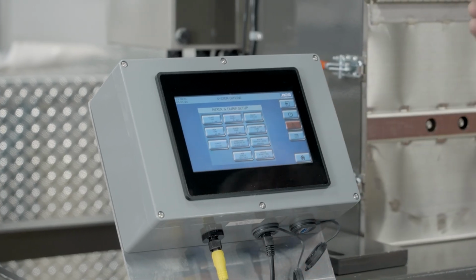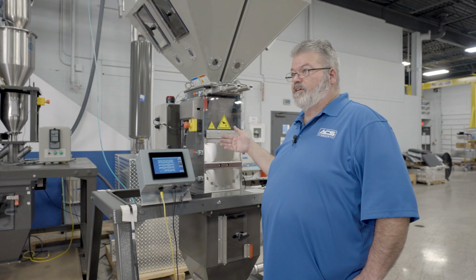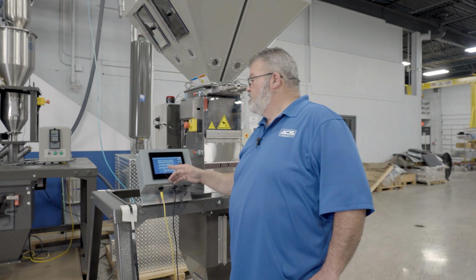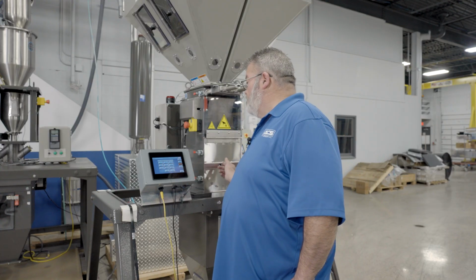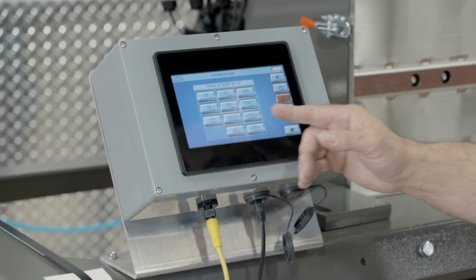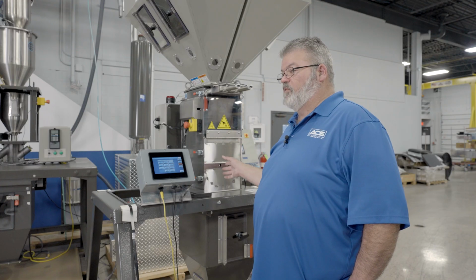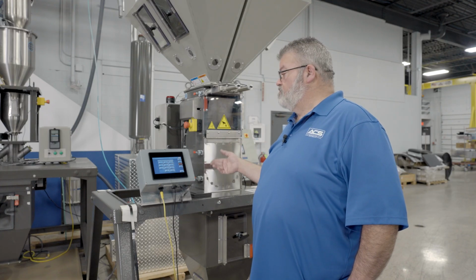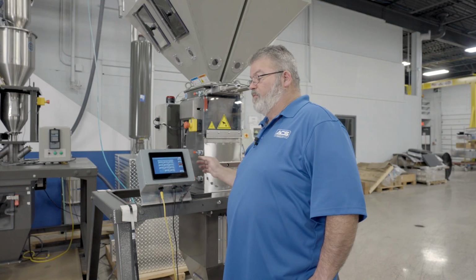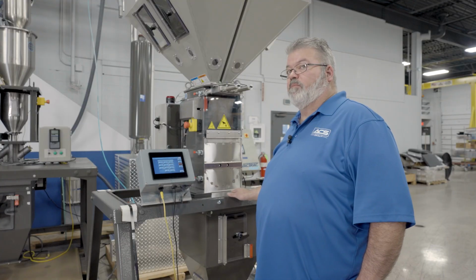Dump cycles will open and close the dump door more than once. That way, if you have any kind of dusty, sticky material, you can open and close it a couple times to shake it loose. Mix time is how long your mixer will run after it makes a batch. Remix allows you to, so if your machine sits idle a lot and you're noticing that you're getting some separation while it's sitting, you can have a remix come back on maybe every 30 seconds or a minute just to turn the mixer back on to remix the material. Mixer dump time, that's if you have a knife gate below your mixer.